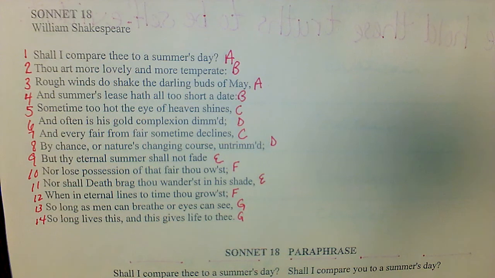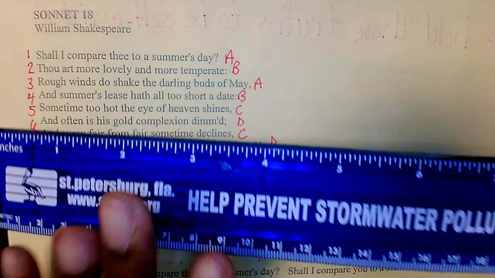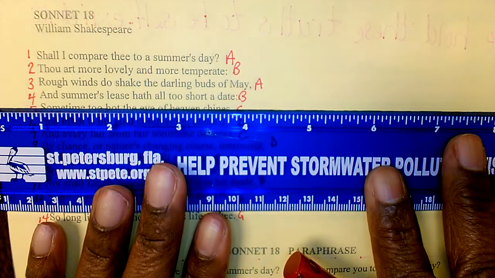Reason it is that is because this is a Shakespearean sonnet. And not only is it a Shakespearean sonnet, it is written by William Shakespeare. So it's not just in the style of Shakespeare. It is him. It is his most famous sonnet.